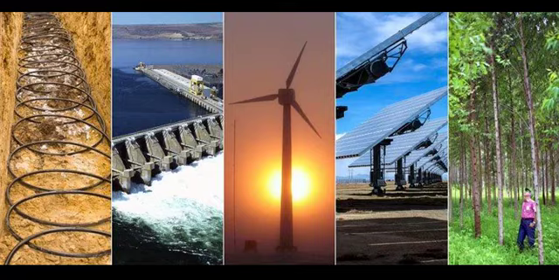Increased energy independence. Local generation allows communities and businesses to rely less on centralized power plants and imported energy. Potential for off-grid applications. Distributed generation enables energy access in remote or rural areas without extensive grid infrastructure.